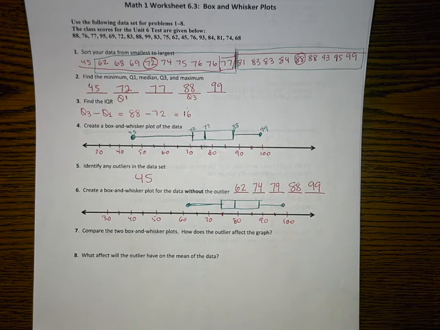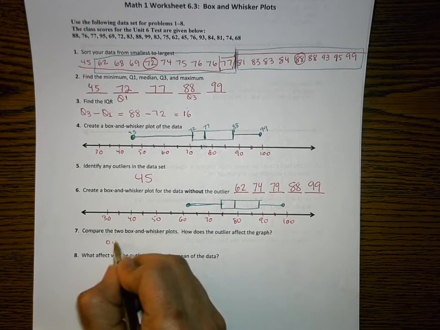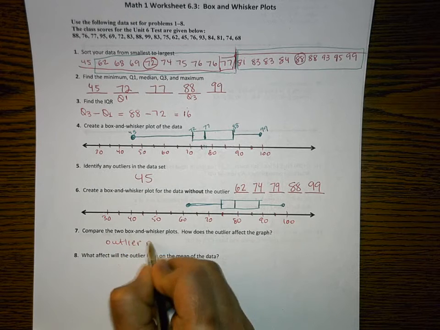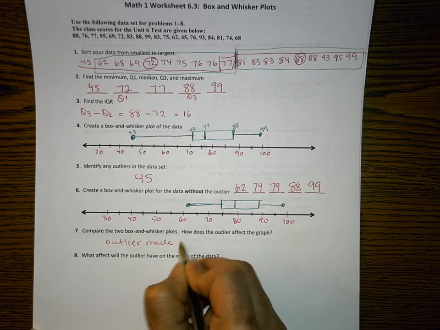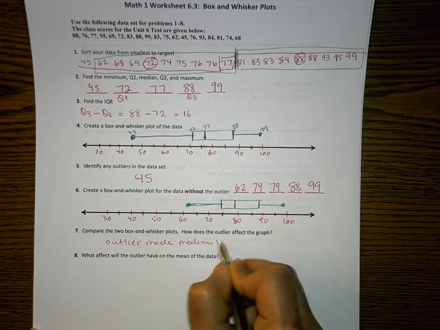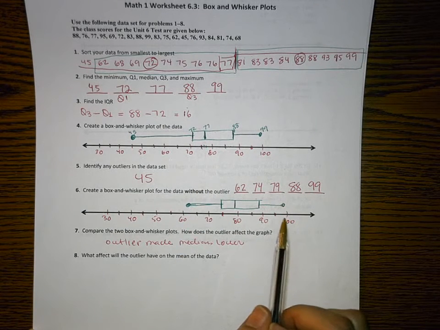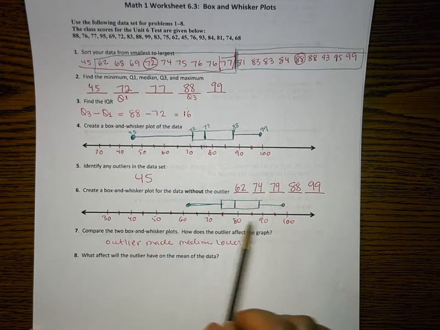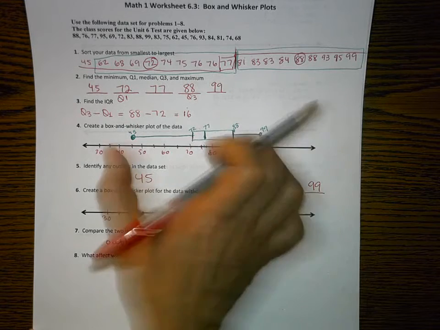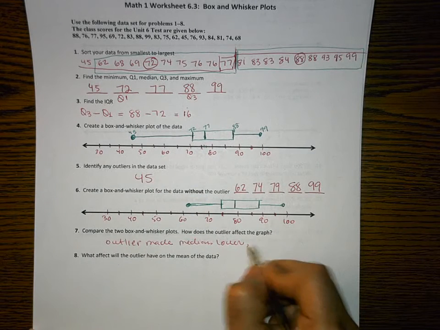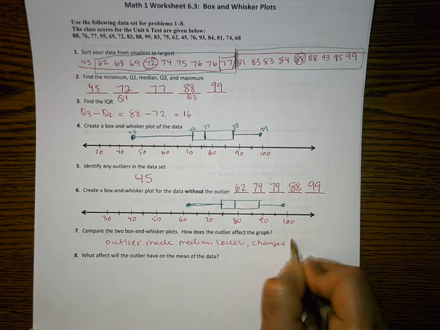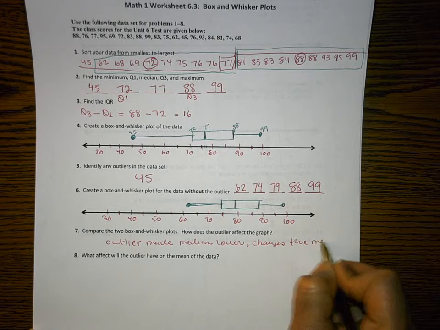So the outlier made the median lower, and I guarantee you that it shifted the box. Because it shifted the box, it definitely changes. It also changes the mean. Okay, it changed the mean a little bit.